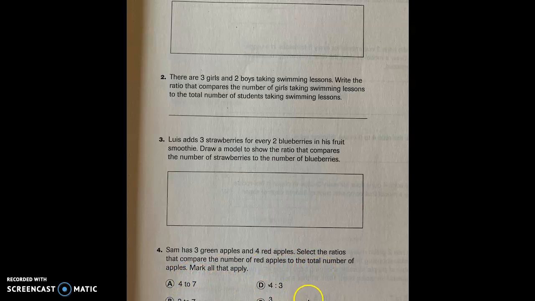So again, in your spiral notebook, you should write red, how many are red, over how many total, and then circle all the ones that apply. Remember, there are 3 ways to write the ratio. Go ahead and pause till you're ready to go to number 5.